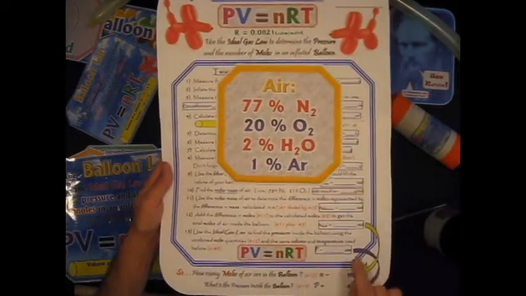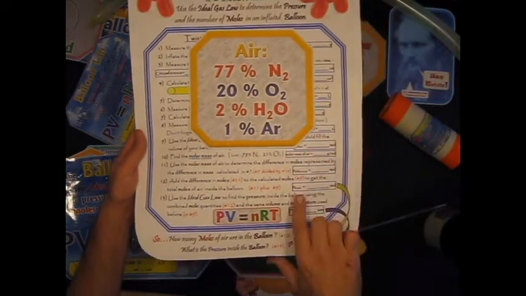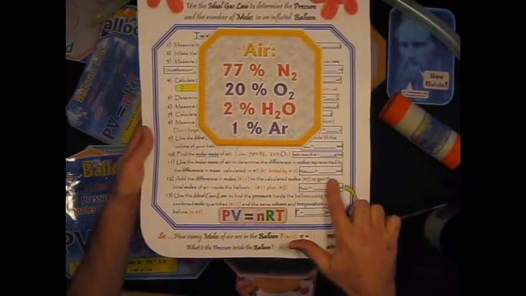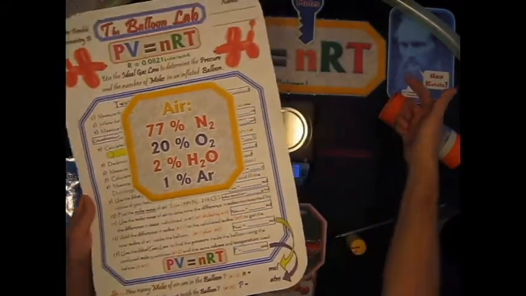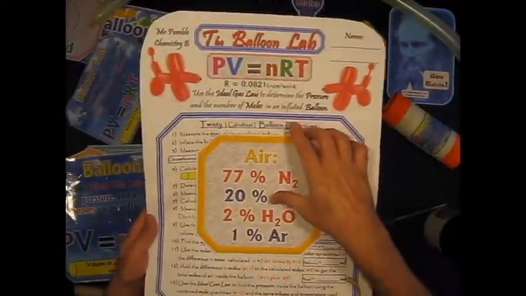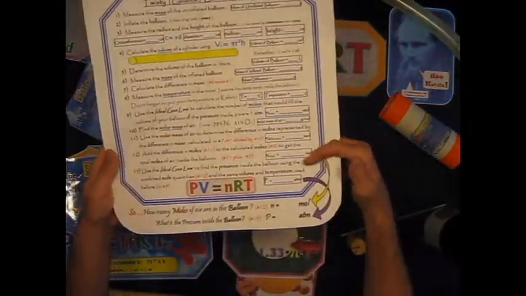Once you know the molar mass of air, you can go from grams to moles, and you can get what we call the N difference. The N difference is the extra moles that are inside the balloon, more than that space would have had anyway if the balloon wasn't even there. And then you can add those together, that's your total moles.